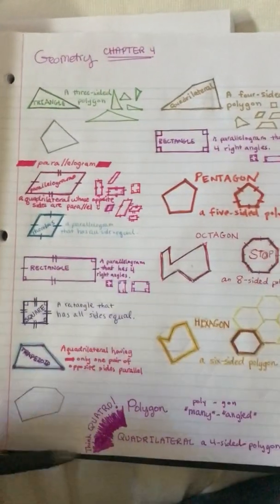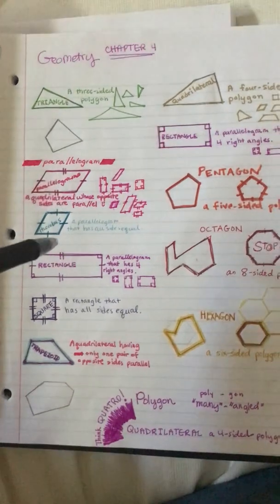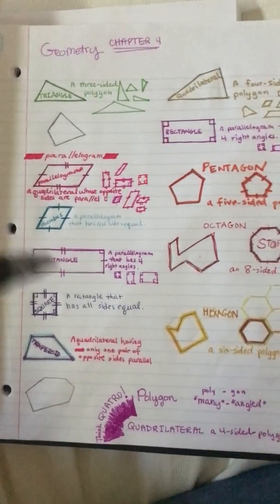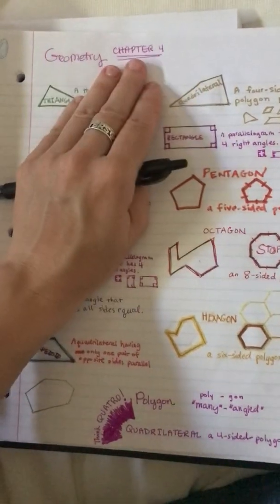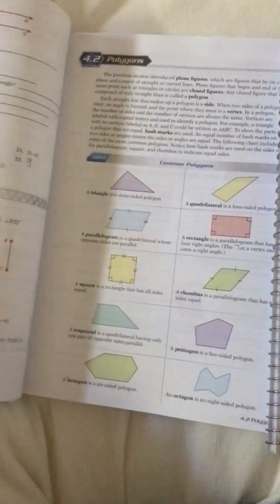Okay, I want to make a quick video going over shapes and also just showing you ways that you can help yourself remember all of these new terms. As you're beginning chapter 4, you're learning a lot of new terms. On the first page, we had some terms about lines and line segments and rays. These are good things to write in your own book.